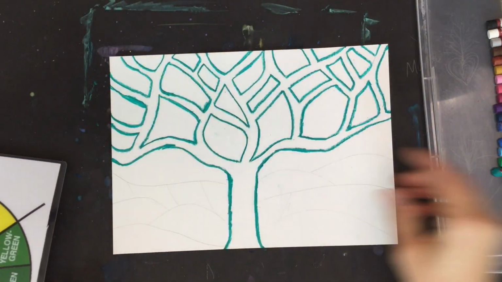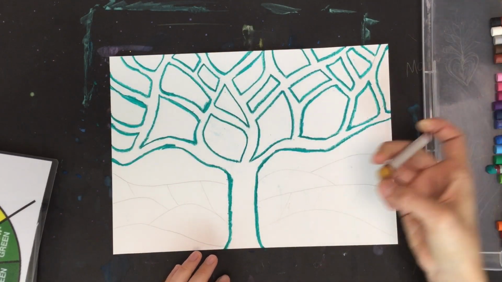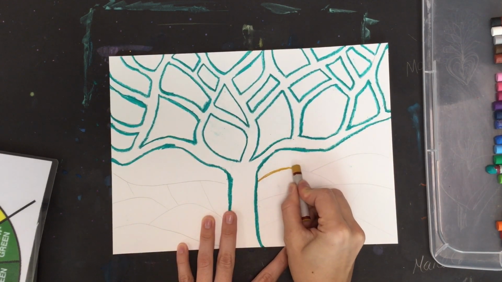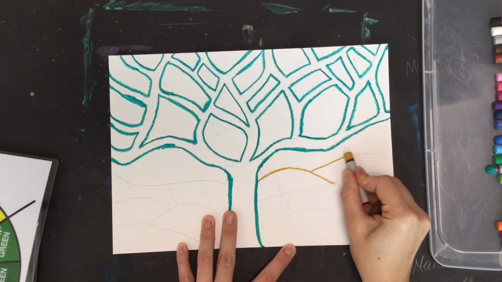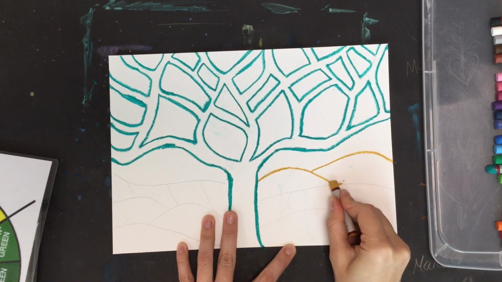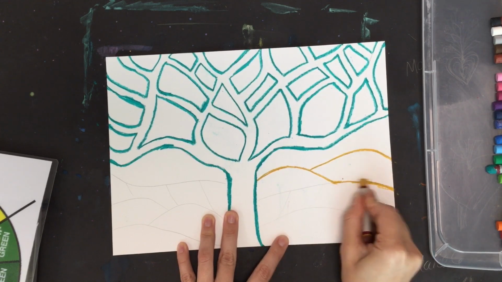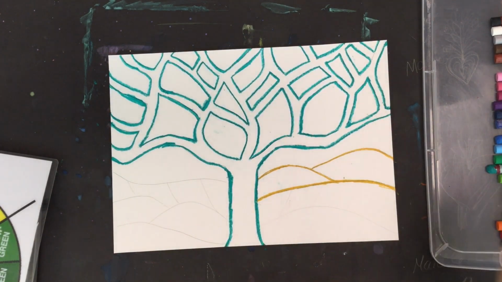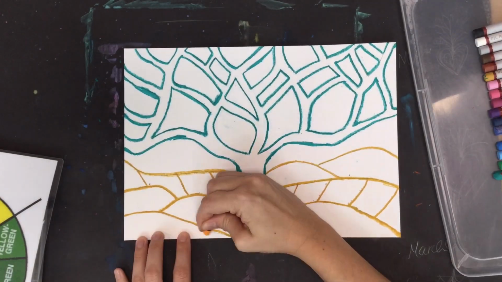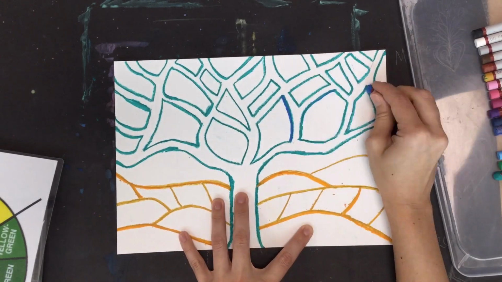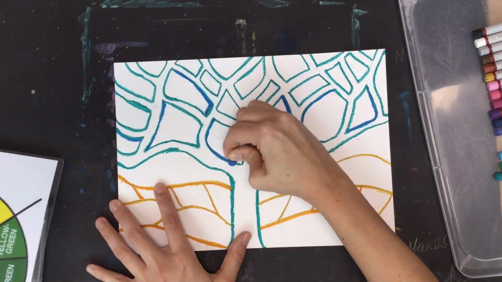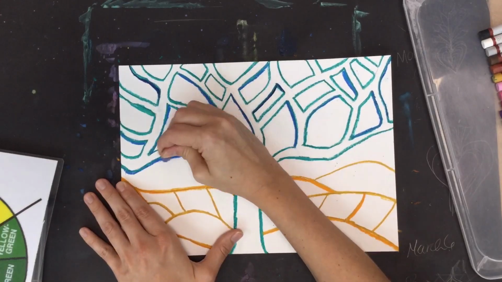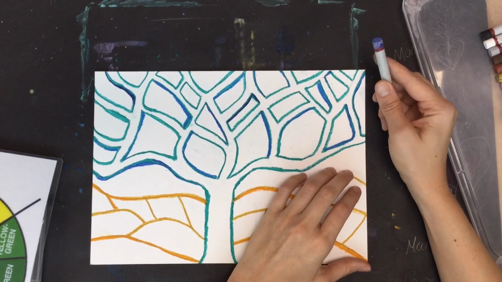For the background, I'm going to choose warm colors, the opposite of cool. So I'm going to use this golden color to outline over my pencil lines. Remember, you can't really erase the pencil lines after you do oil pastel because it will smudge. So what you can do is make the oil pastel line a little thicker to cover any of those pencil lines. I'm gonna add a little bit of orange and some dark blue into my tree as well, just to add some depth and variety and some interest.